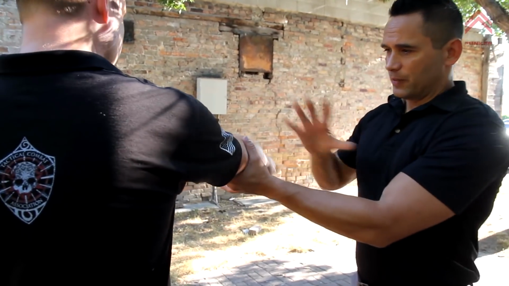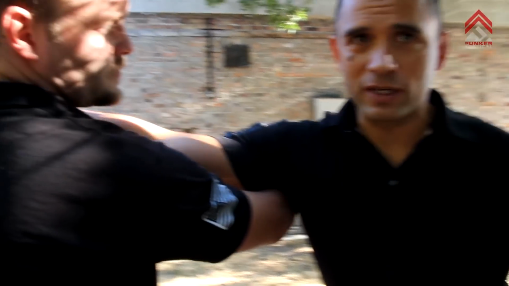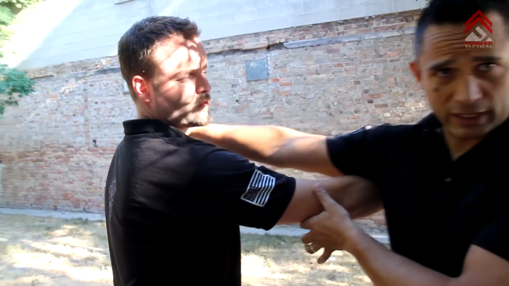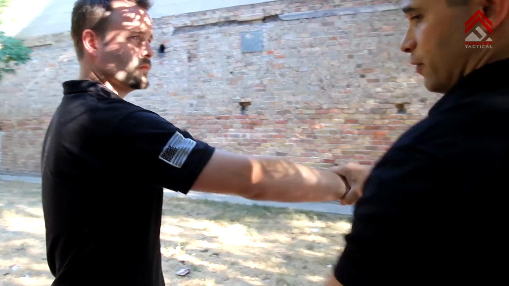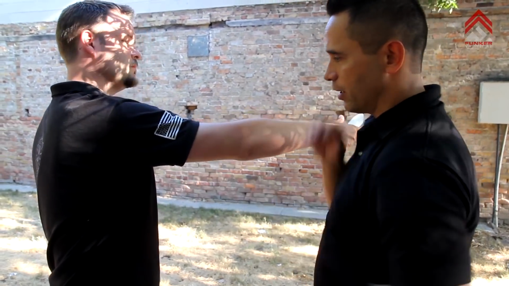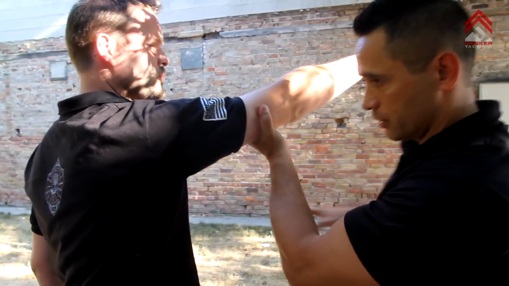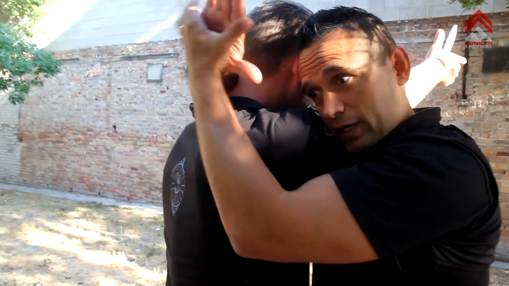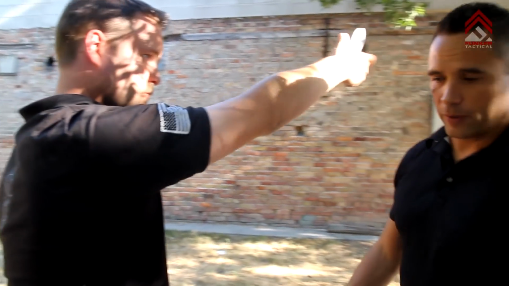From this position, I'm trying to enter what we call the number 2 sector. If my arm is on top here, we call this the 1 sector. This would be the 2 sector. If this arm was on top, this is a 3 and a 4 sector. So I'm entering here on the 2 sector. I need to create the window by pushing his arm up and then entering this arm in here. As I enter, I'm entering into this position, which is often called an arm triangle. With the knife, it's essentially the same thing.